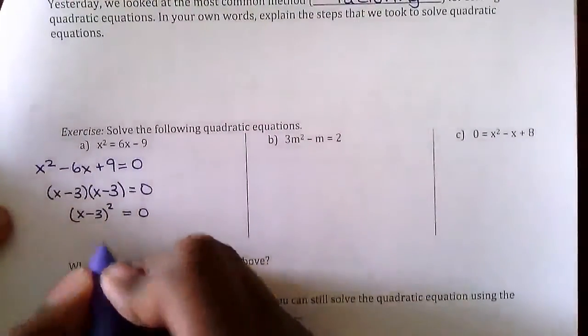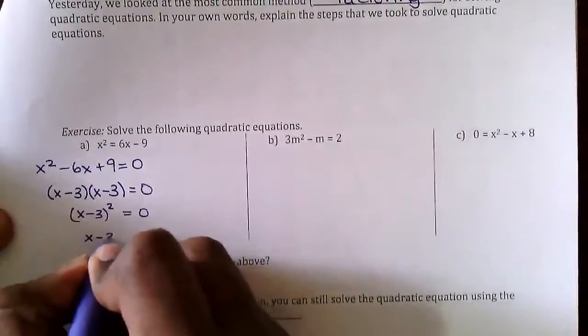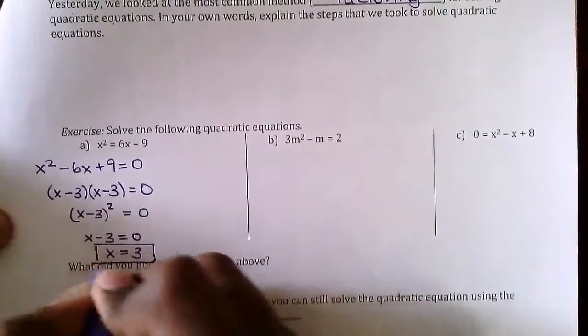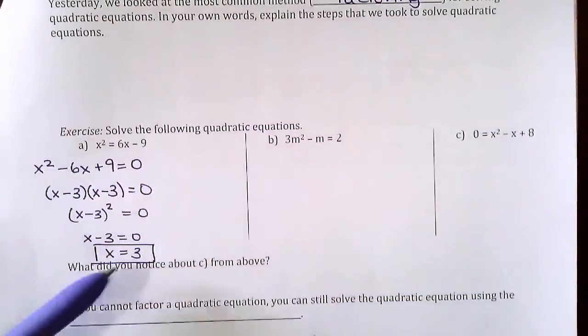So this is the only factor I have. So I have x minus 3 is equal to 0. So x is equal to 3. So in this case, there's only one x value that I can put into this equation to replace all of the x's such that the left side equals the right side.